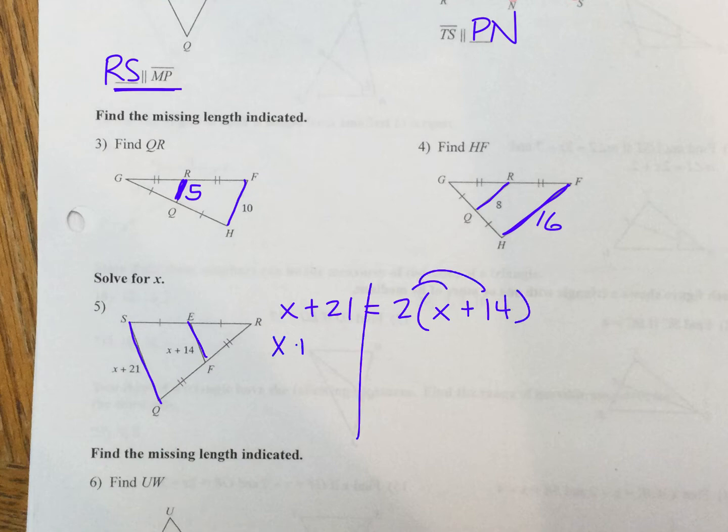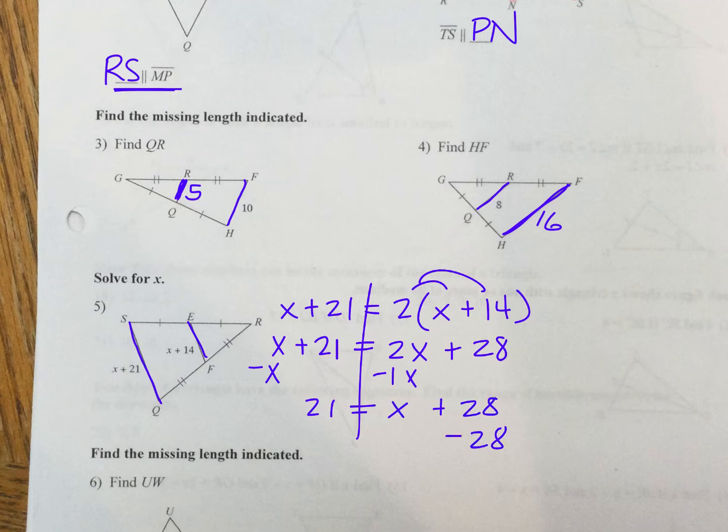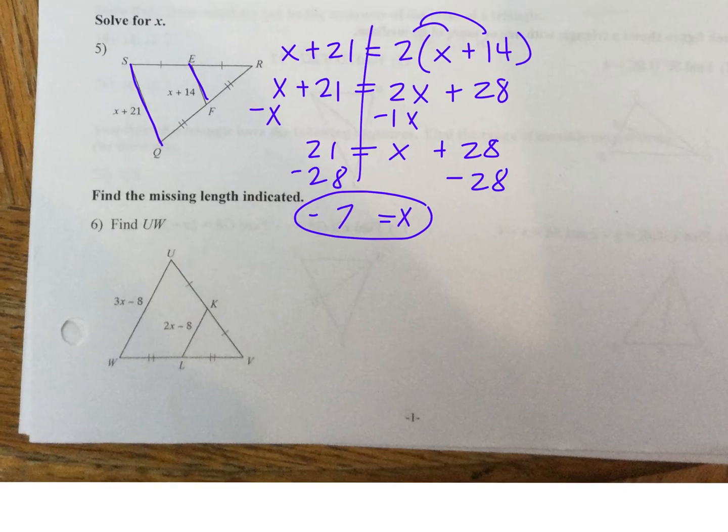Distribute. I'm going to subtract 1x, and I get... I'm going to subtract 28. I end up with x is equal to -7. Now, if we were measuring something, we wouldn't want a negative, but it's okay to have a negative when we're not measuring something. This last one says find UW.